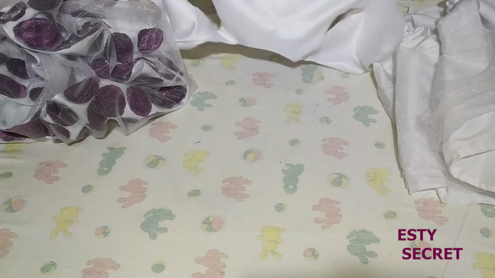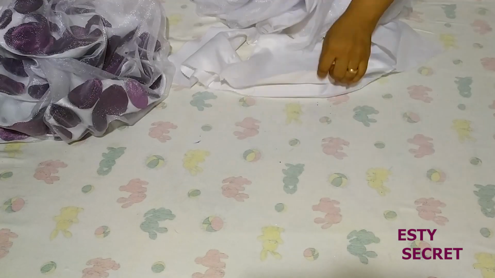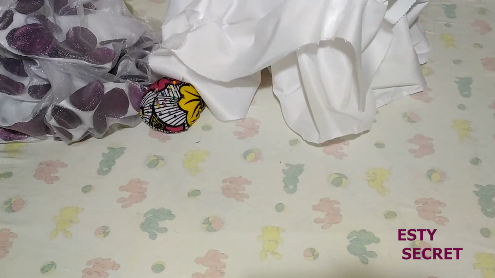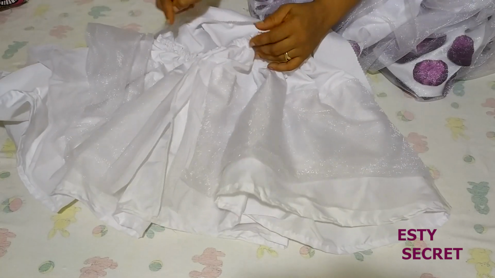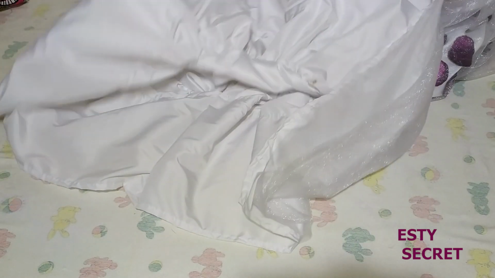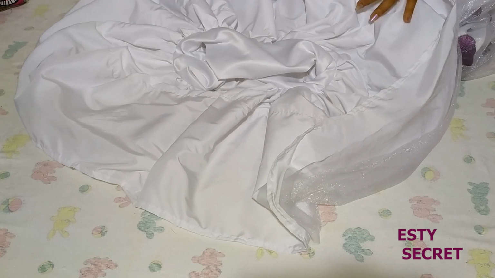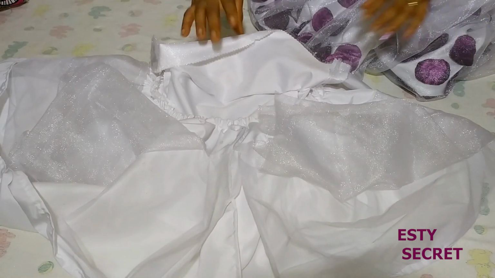Make sure that you place your lining to the lining. Make sure that the right side is facing, you pin it in place and you go ahead and stitch. And when you stitch, the inside of it should be pretty smooth while the raw edge is in between.